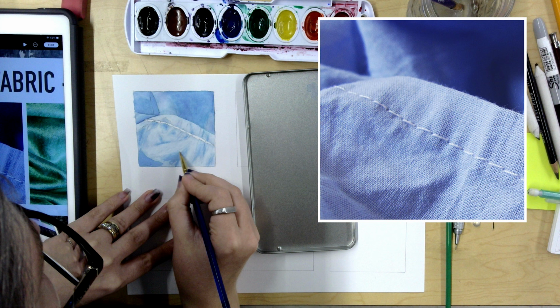Yeah, I think this piece came along really nicely. Other than that, a bit of eraser right there, but that's okay.